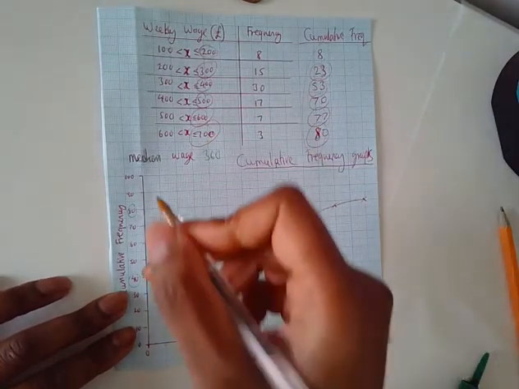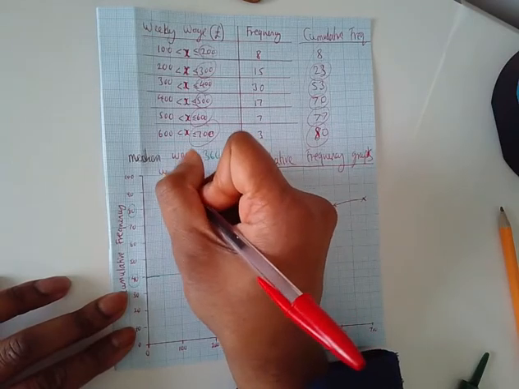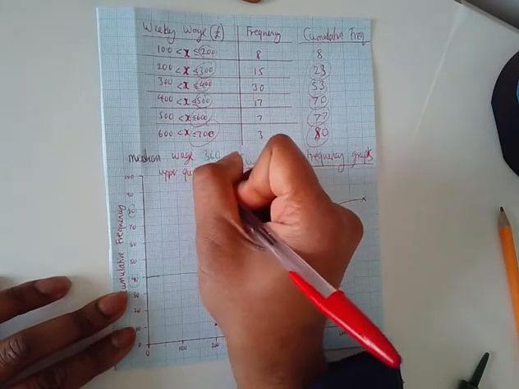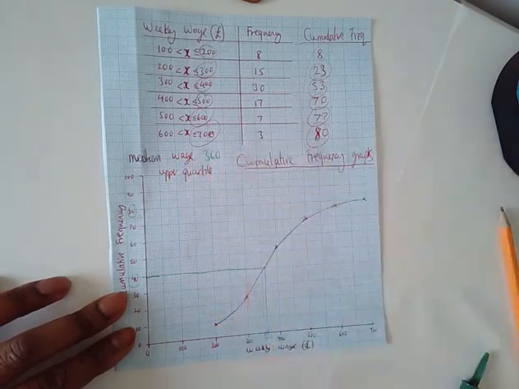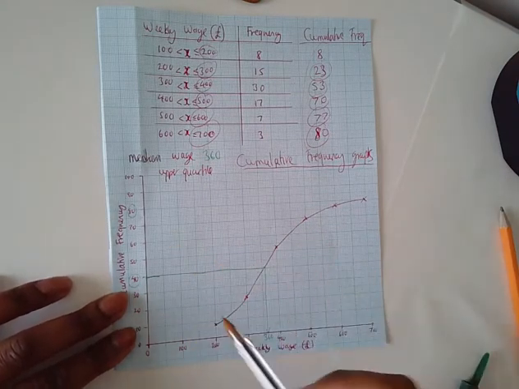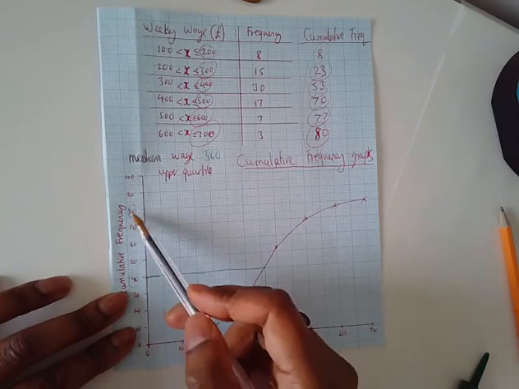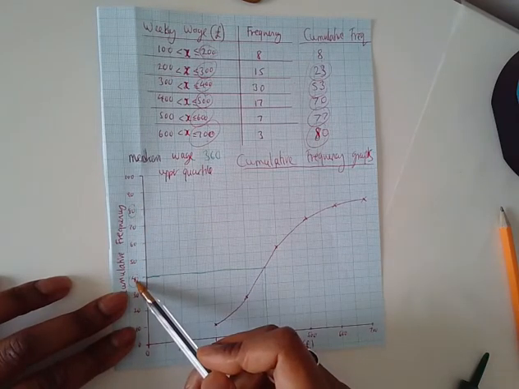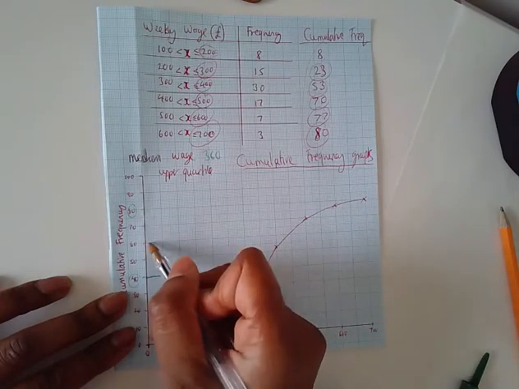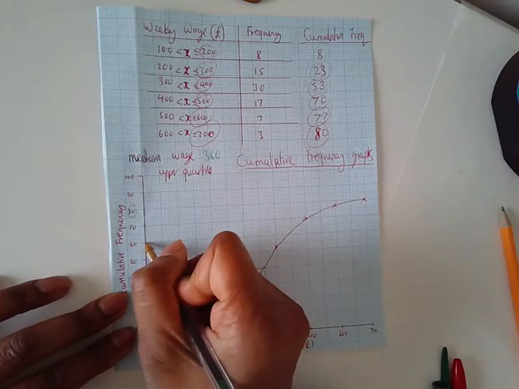What if I wanted to work out the upper quartile? Well, you need to look at the number that's between 80 and 40. What comes between 80 and 40? It's 60. Let's find 60.